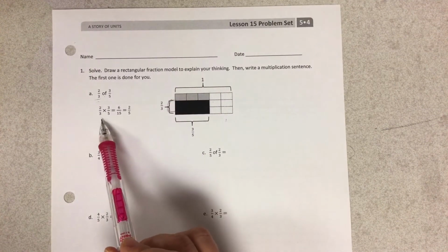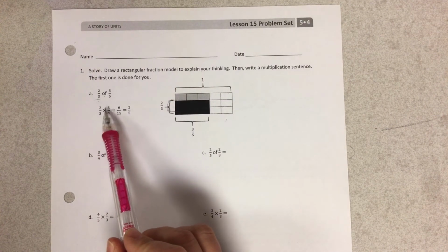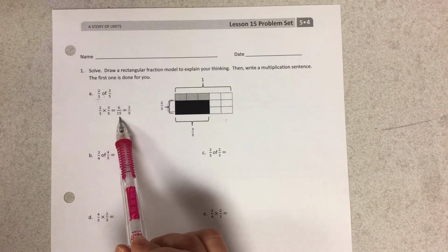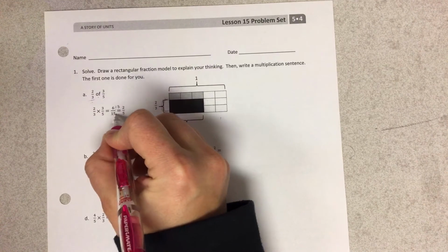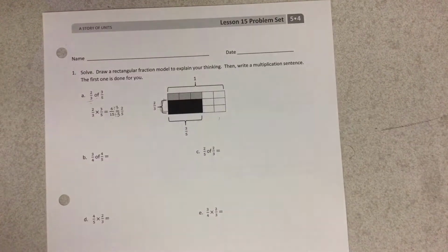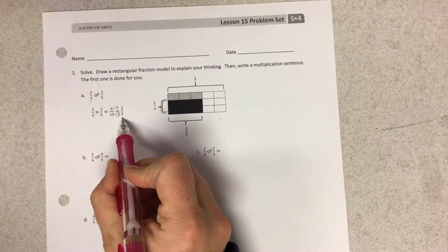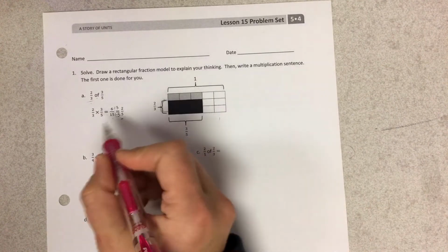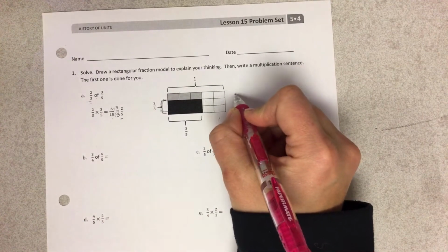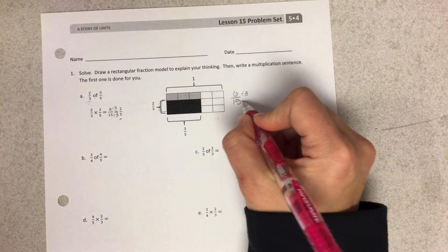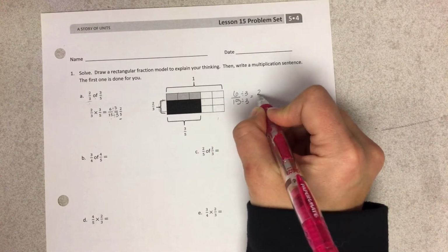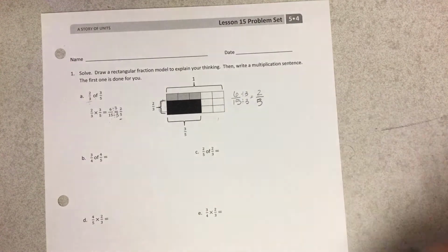Well, if I come over here and multiply this, I did 2 times 3 is 6, 3 times 5 is 15, and I can simplify it because I can divide both of these numbers by 3 to make it a smaller fraction. So that is how they got the answer of 2/5. Now, if I had 6/15 over here, because that's what my model said, then I would have had to divide it by 3 to get that simplified fraction of 2/5.